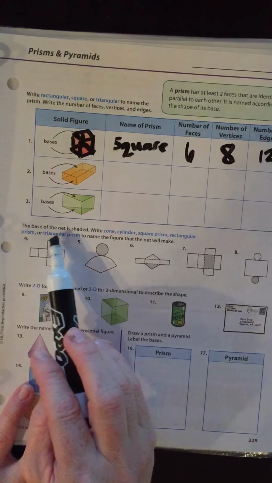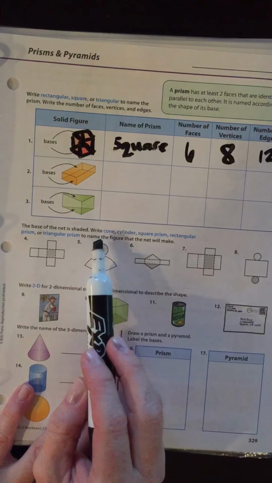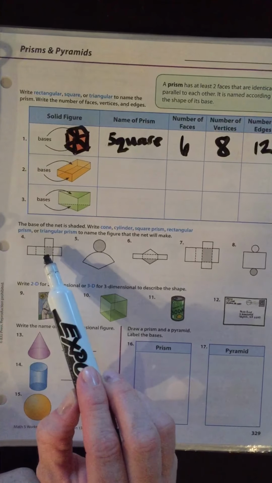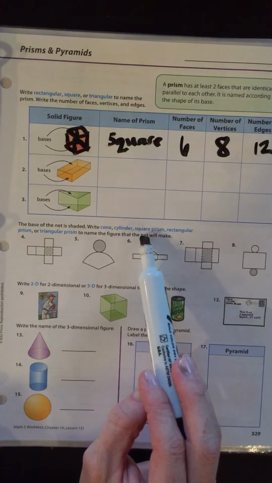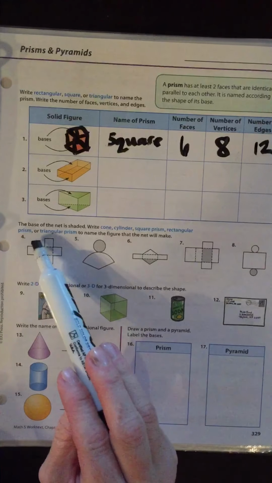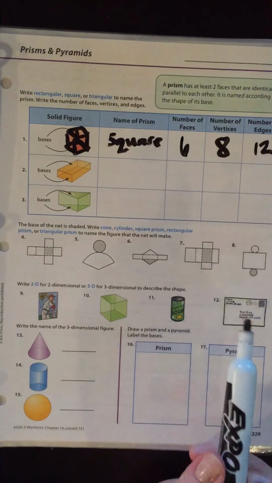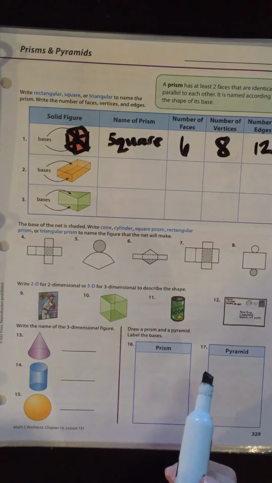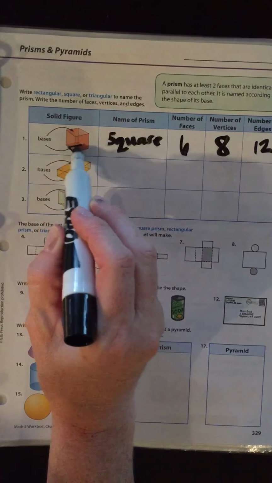Let's look at these. It says the base of the net is shaded. So if this is the base, you're going to write, if I were to fold these pieces of paper into this shape, what would it form? You're going to write cone, cylinder, square prism, rectangular prism, or triangular prism to name the figure the net will make. So how do you know what prism it's going to be? It depends on the shape. This base was a square. That's why this prism was called square.